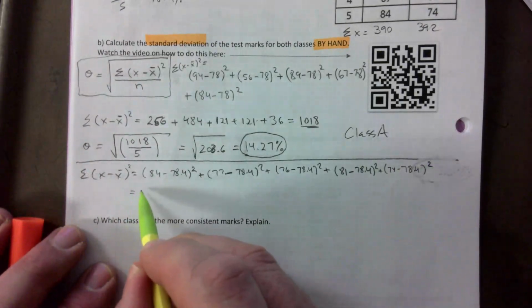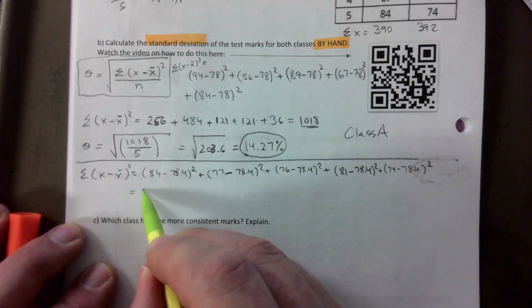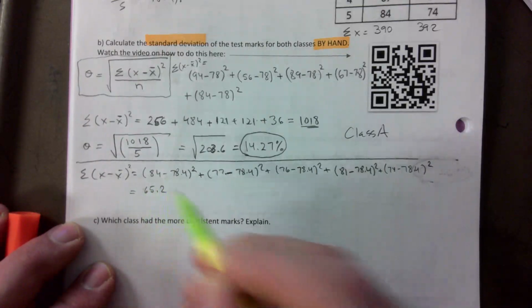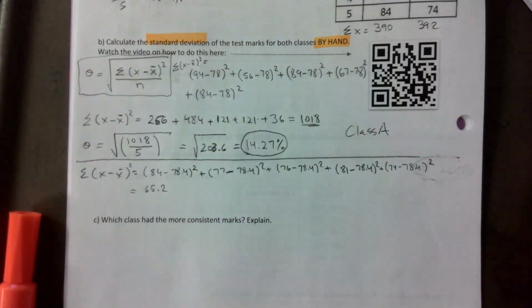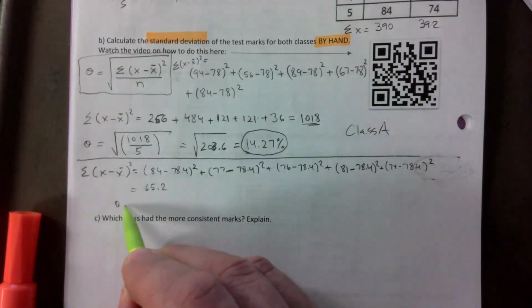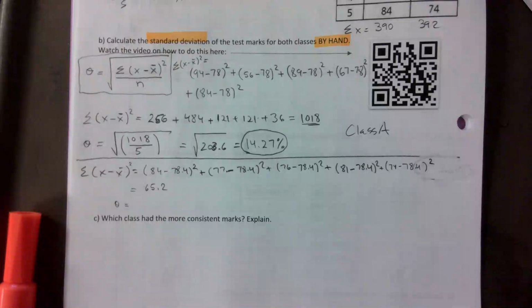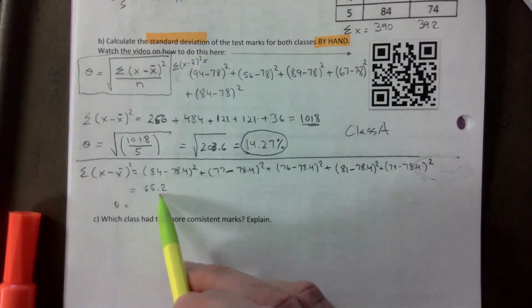Okay, you get all that figured out, you get 65.2, right? That's the sum of all. This is the sum of, like, if you clean this all up, that's what you get.